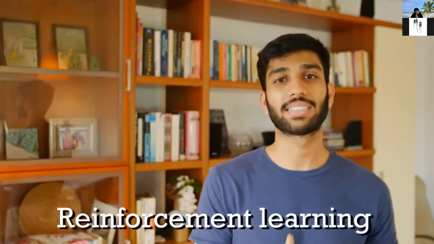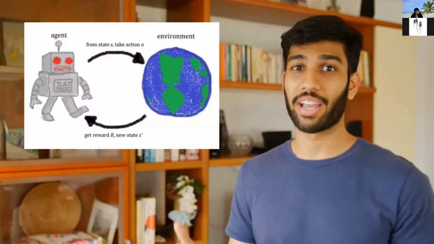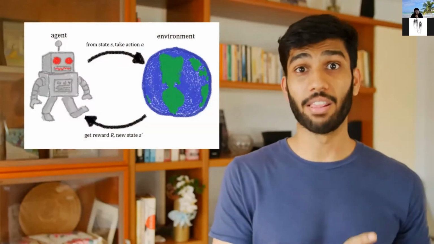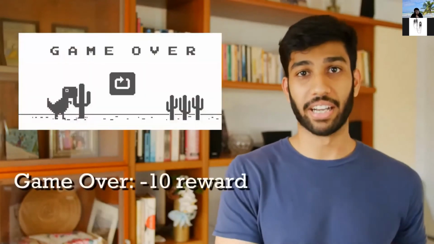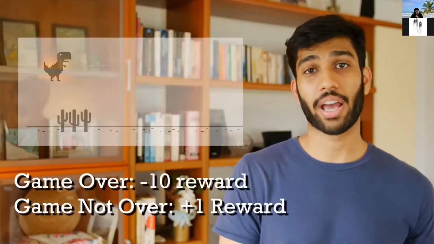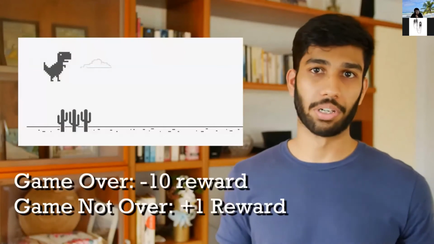So let's get started. So this AI is actually built on the principles of reinforcement learning, which, as the name suggests, is a form of AI learning where the AI learns from rewards given by the game. In this game, I had a very simple reward function. If the AI dies, it gets a -10 reward, and if it lives, it gets a +1 reward.